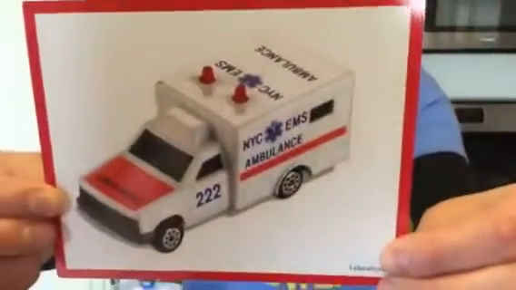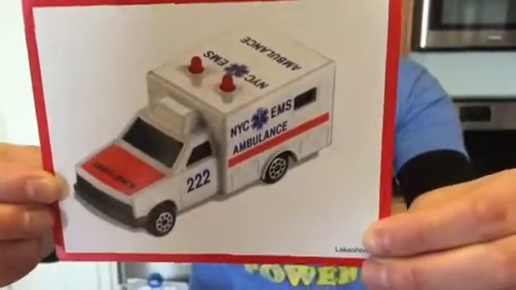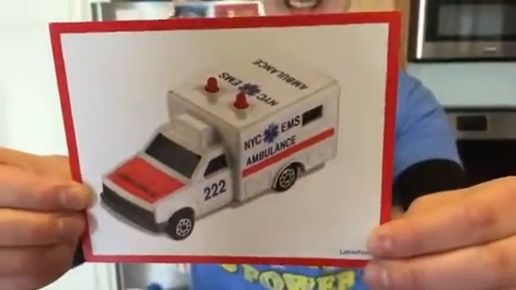I bet you've heard one of these before. Wee, wee, wee. Okay. All right, let's clap the beats. Ambulance. 3 claps means 3 syllables and 3 different vowel sounds.